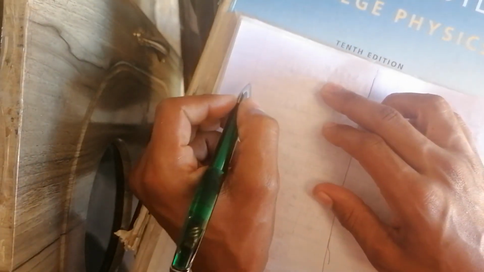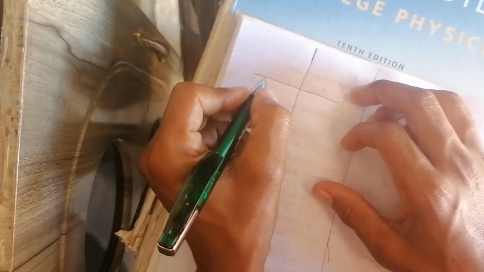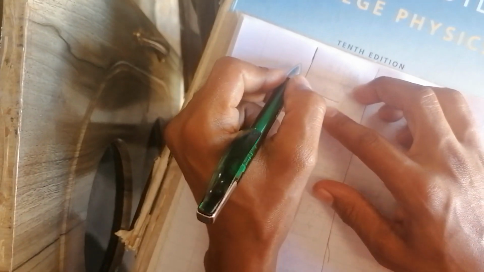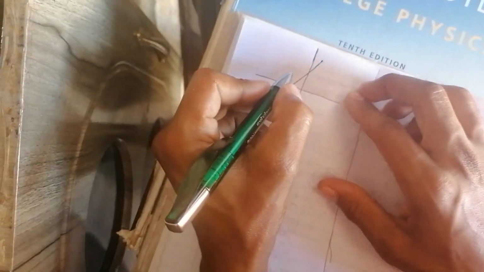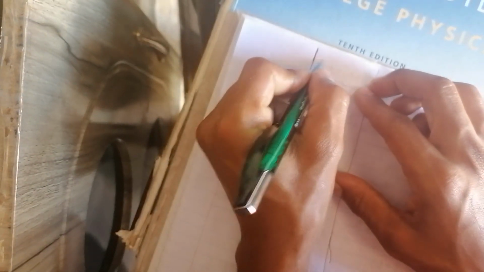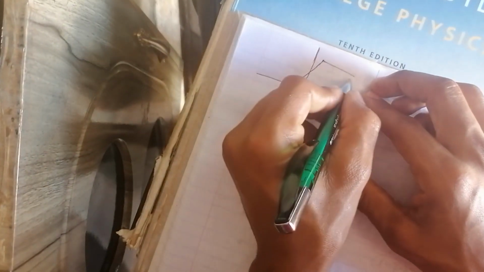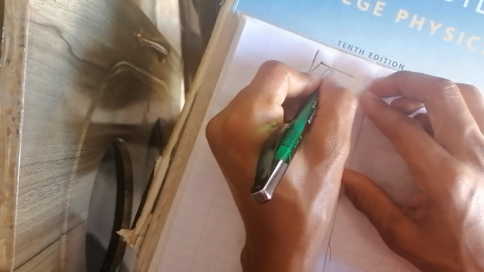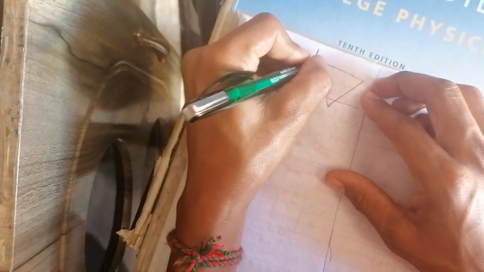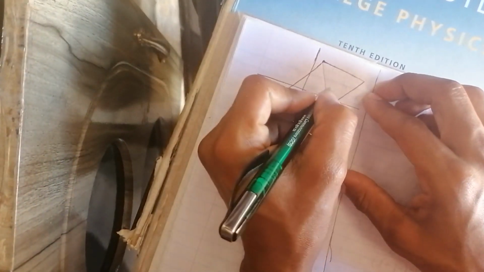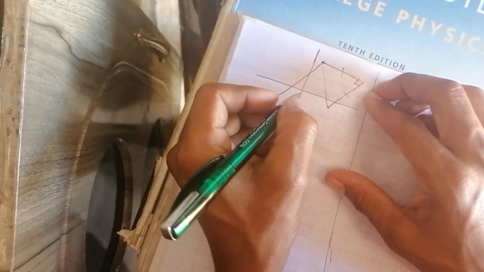Now, let me just draw this very quickly for you. We have the Cartesian plane, and we have a diagram like this. We are told that the angle here is 90, and this is equal to that.